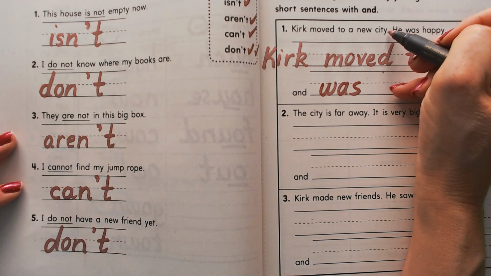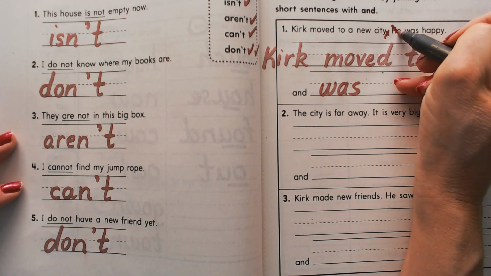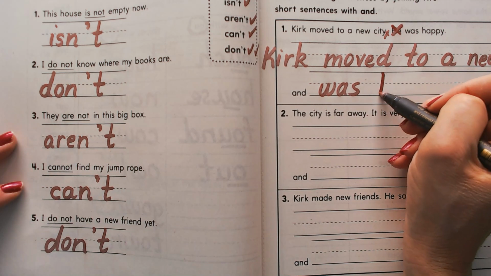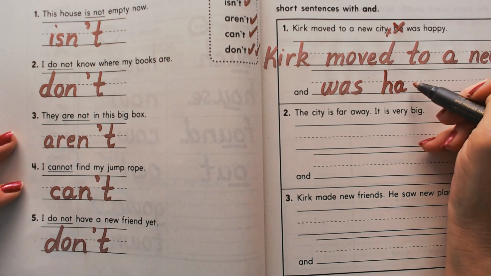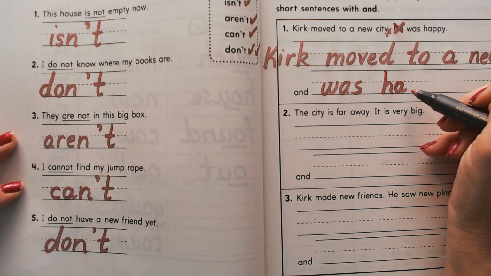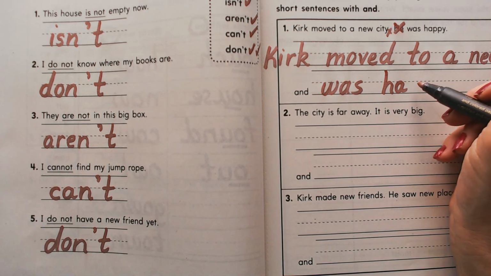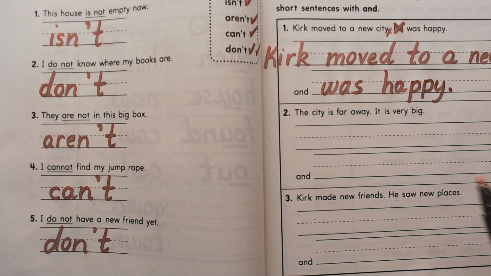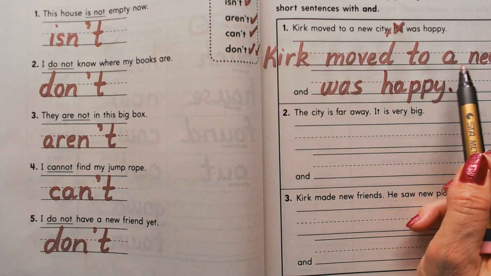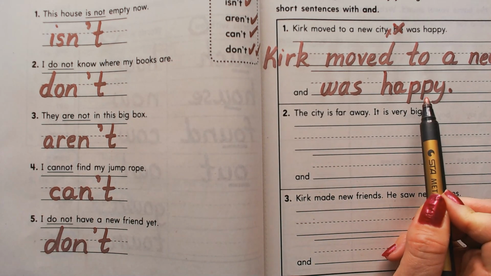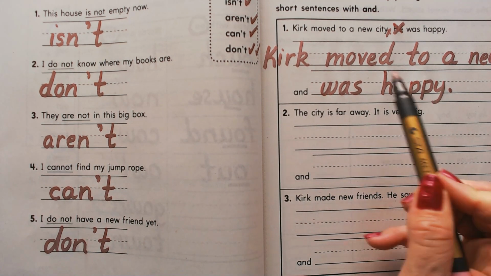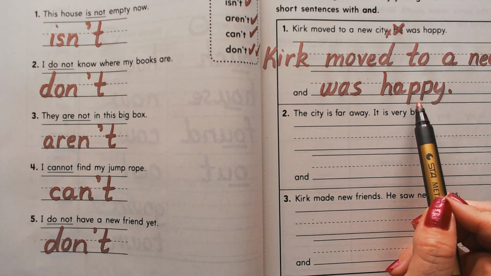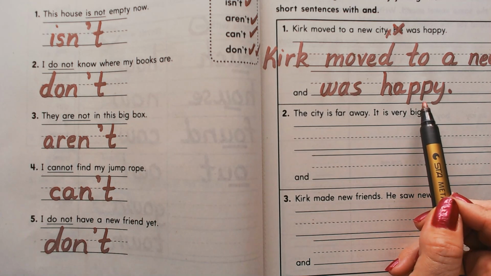Notice I knocked out this period right here and that pronoun that referred to Kirk, and I'm just going to write the action part or the verb part of the sentence. So let's read our super long sentence. Kirk moved to a new city and was happy. Wow, that had 1, 2, 3, 4, 5, 6, 7, 8, 9 words in it. Is that the longest sentence you've ever written in your life?